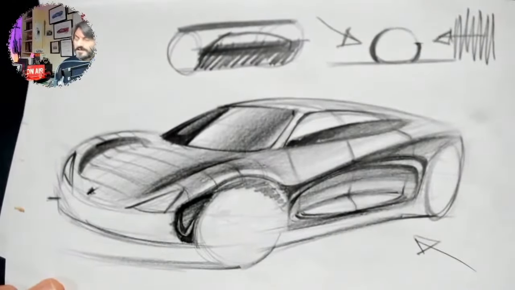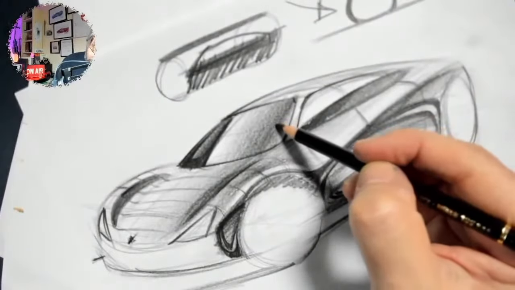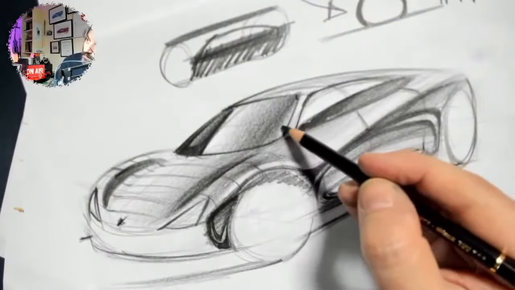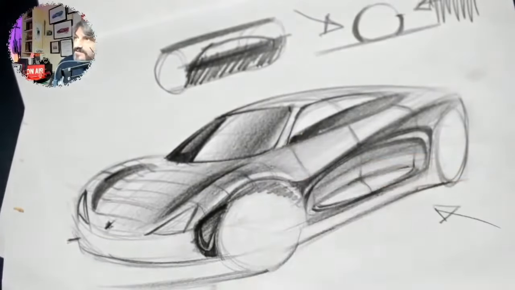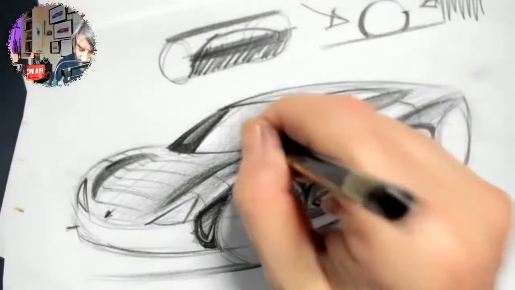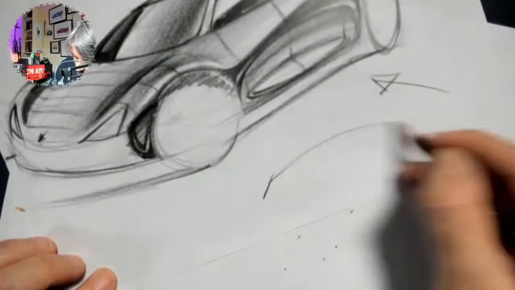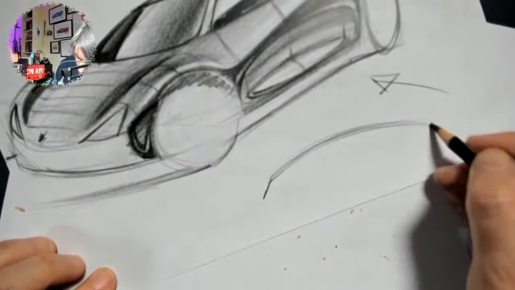You see? Almost as dark as this spot. Here I left a little bit lighter. The reason is very simple. Because this windshield in top view, it's a little bit like this.